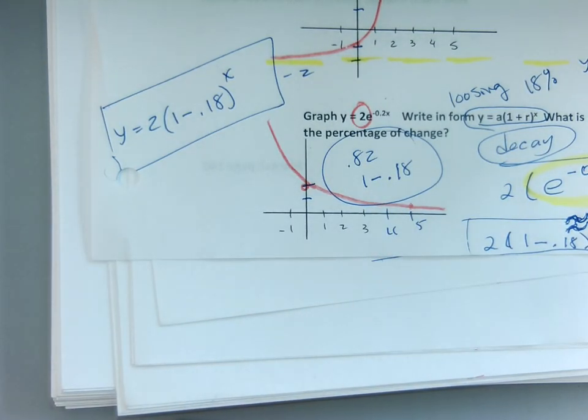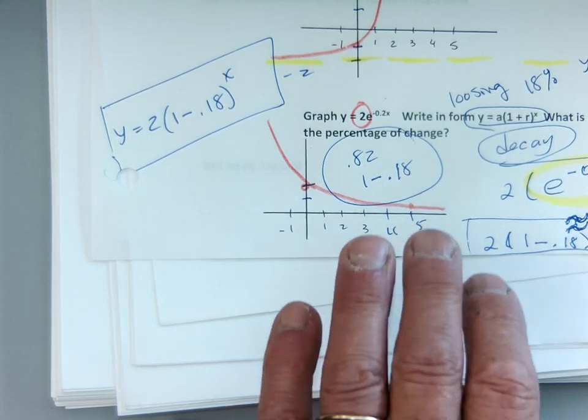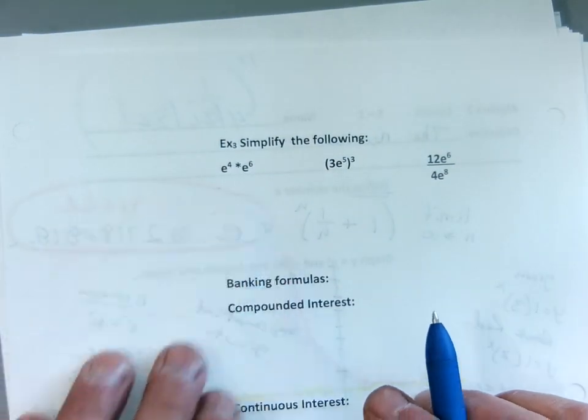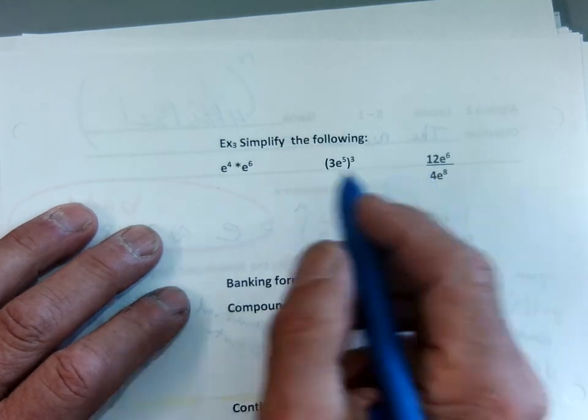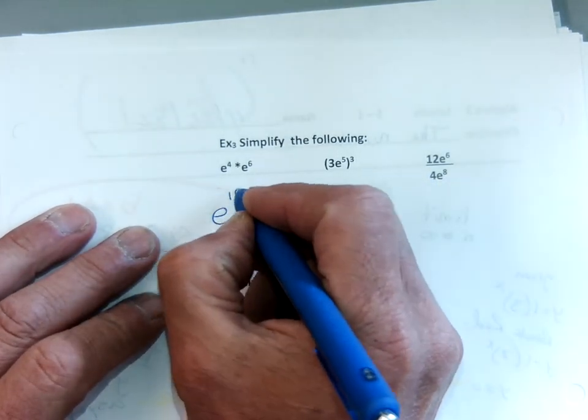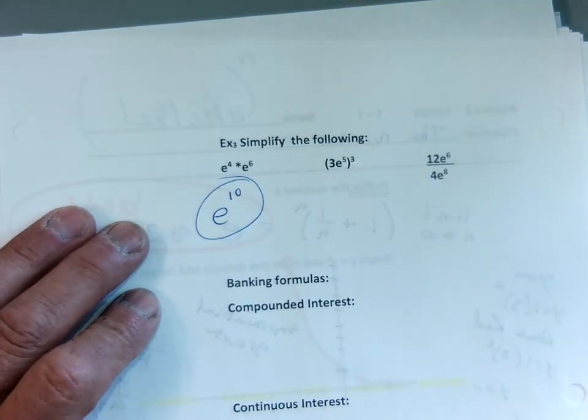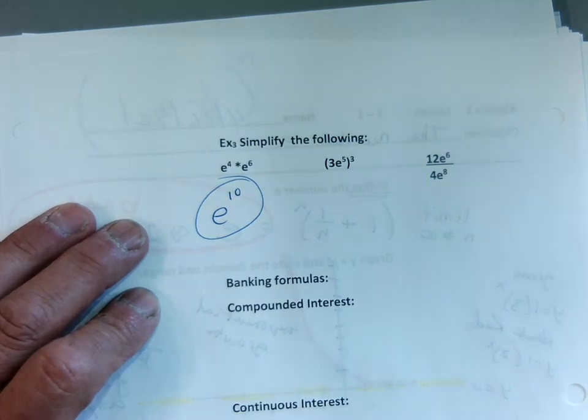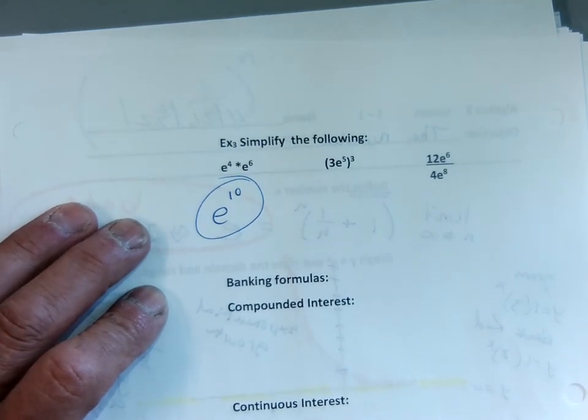Now, tons of applications. Tons of applications in this. So let's turn the paper when you're ready. Okay, these are super easy. Are you sure? Yep, this is easy. This is just e to the 10th. Where'd you get that? The exponent. That's it.